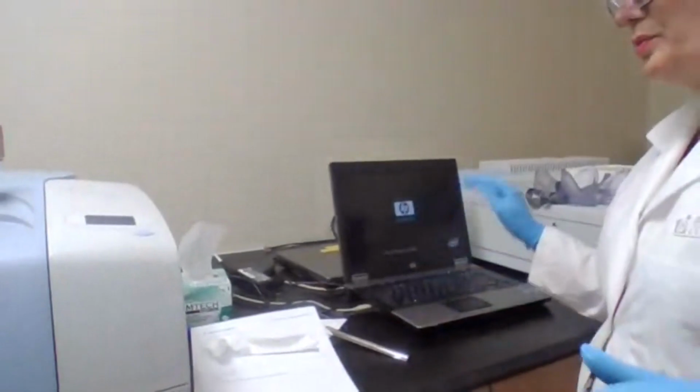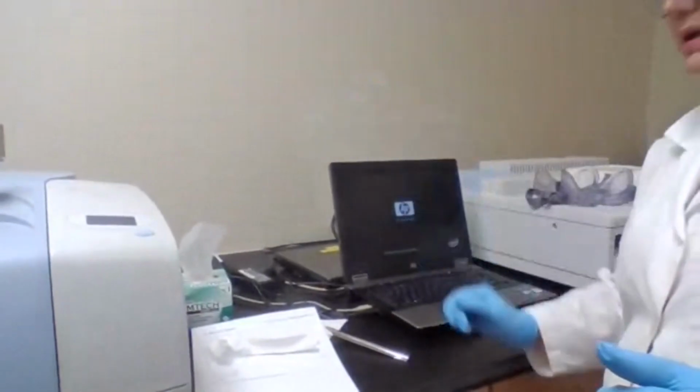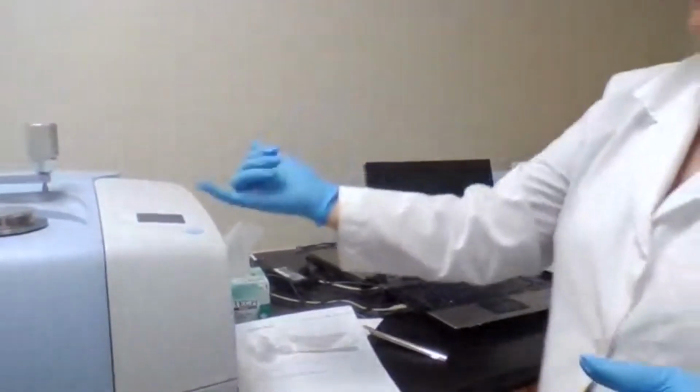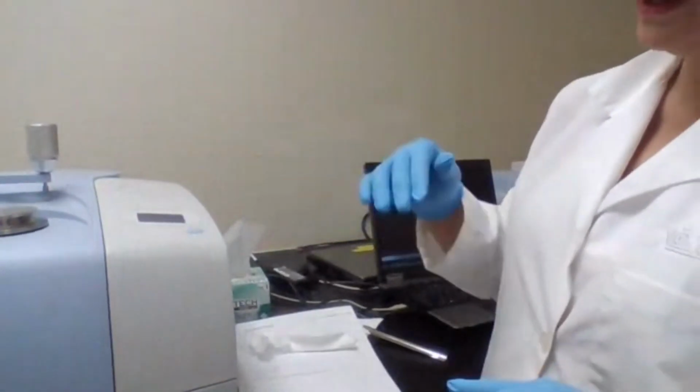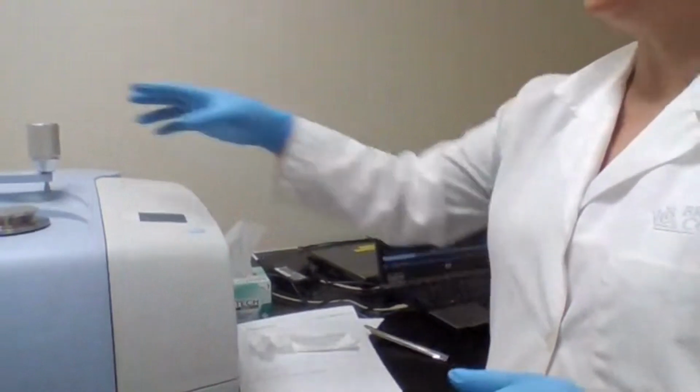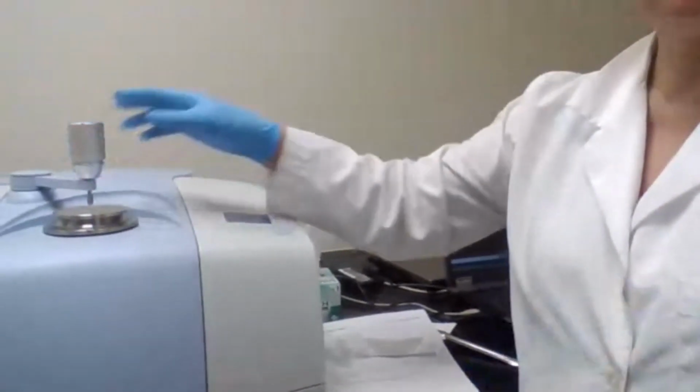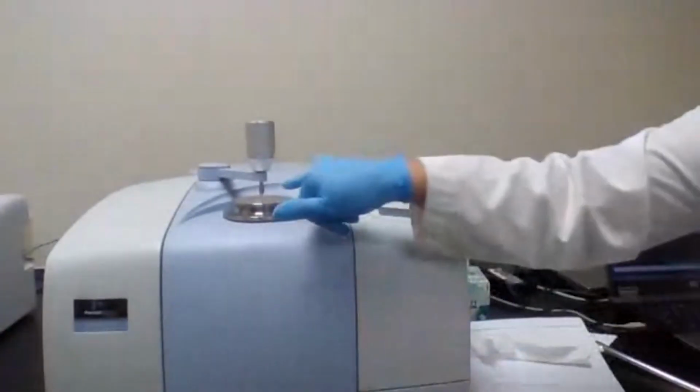There is a software or program that controls the IR machine. IR has a light source that you shine the light in the IR region through your sample. There is a sample holder. The sample holder is right here.